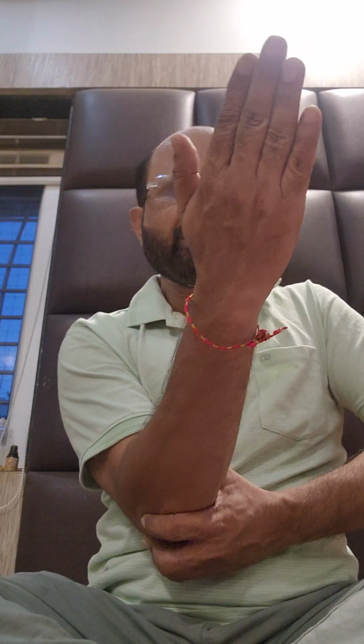So the method of reduction is traction. T means traction, E means external rotation, A means adduction, and I means internal rotation, so that the shoulder joint of the opposite side is touched with the palm. This is the most important method for reduction of shoulder joint dislocation.